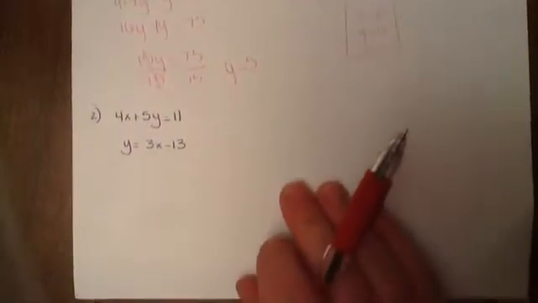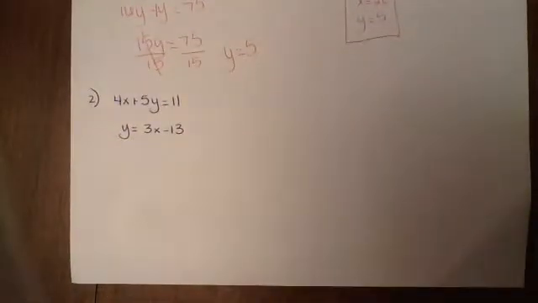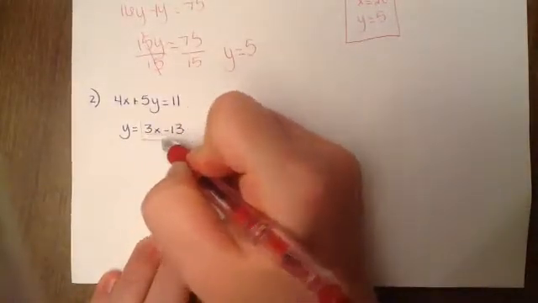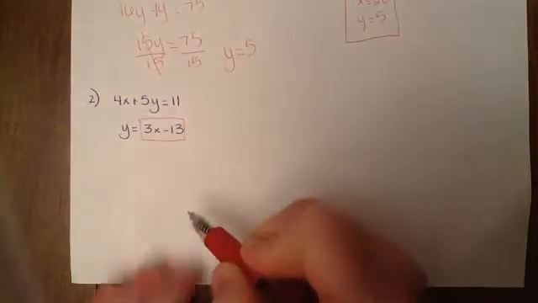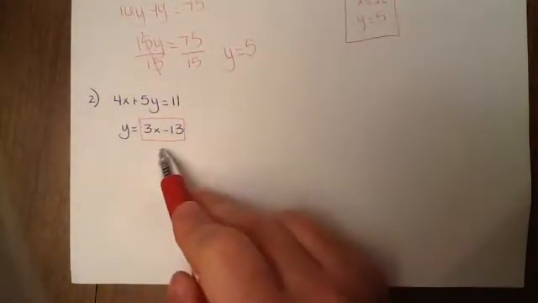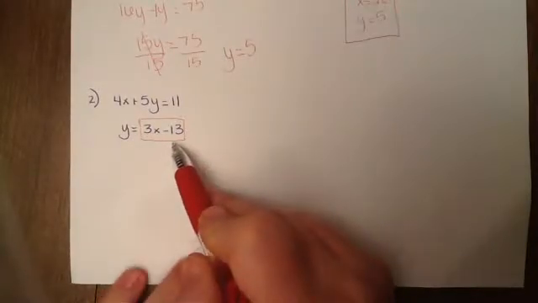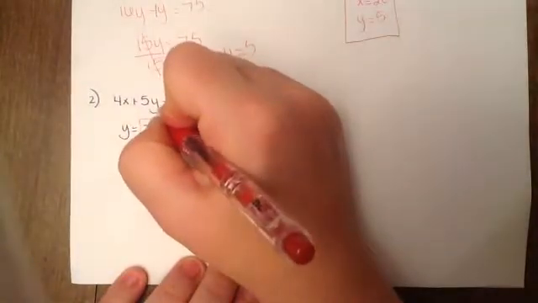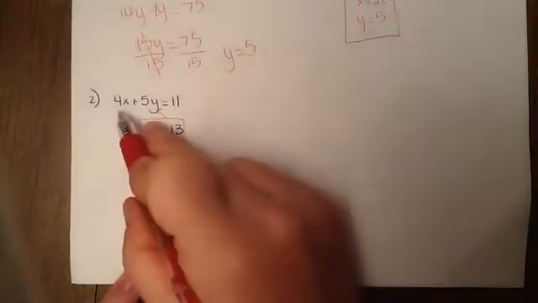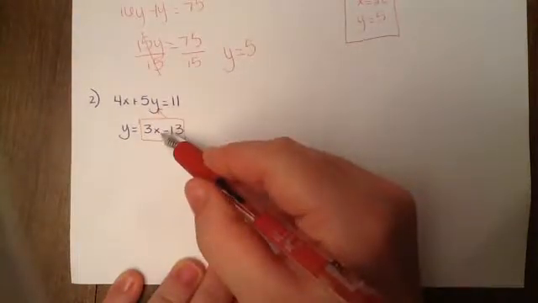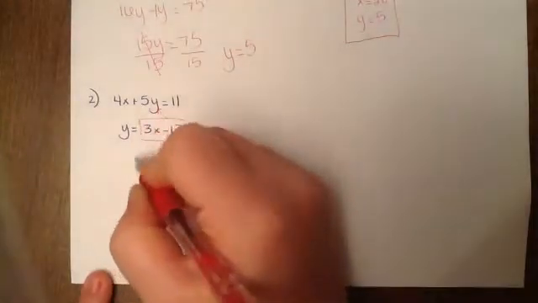Let's try another one. This time when I look, do I have a variable by itself? Yes. Which variable is by itself? Y. What does y equal? 3x minus 13. So since y equals 3x minus 13, what can I do with this 3x minus 13? Plug it in for y. So I'm going to rewrite the top equation, but instead of y, what am I going to put there? 3x minus 13.